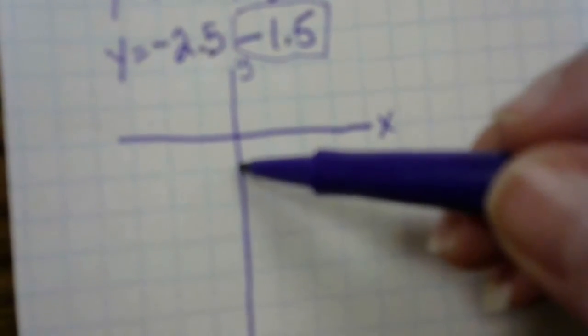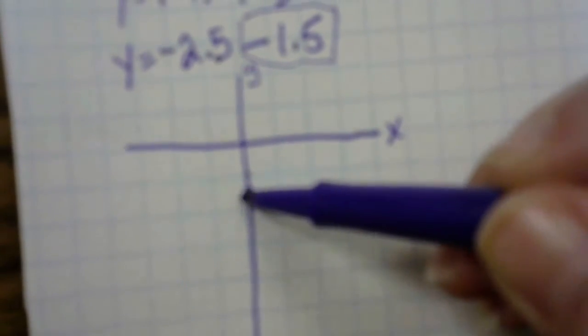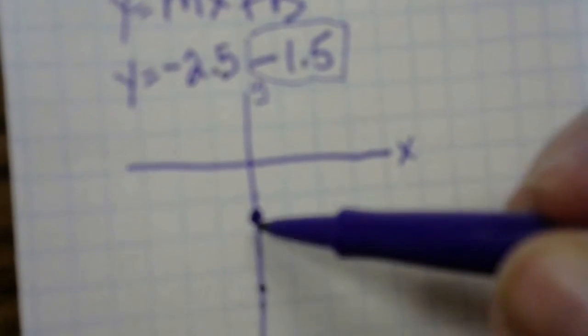Okay. Here is my y-axis and my x-axis. And I'm going to go down because this b is a negative. So I'm going to go down to negative 1.5. So here's 1 whole and then about a half. So I'm going to do like right here, okay? Now, my slope is negative 2.5. So I'm going to go 1, 2 and a half, which would be right here, because I had 1.5.